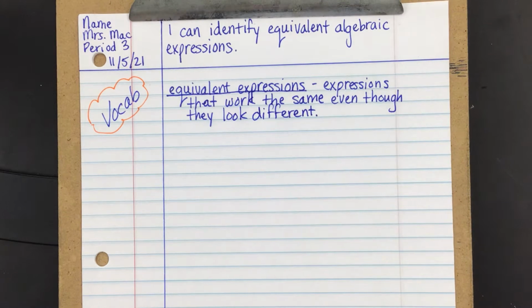So they're expressions that work the same even though they look different.